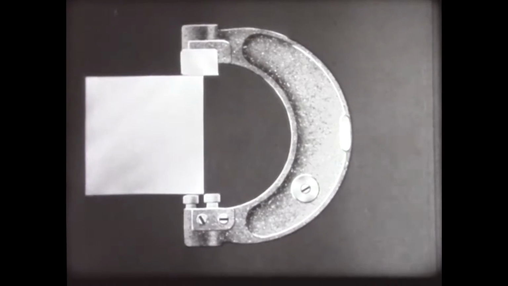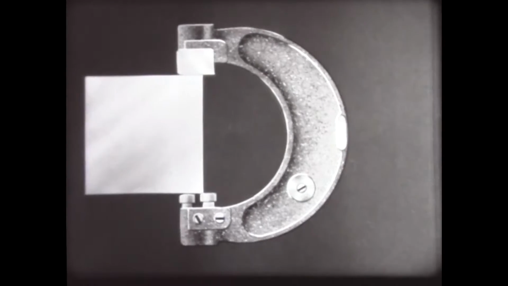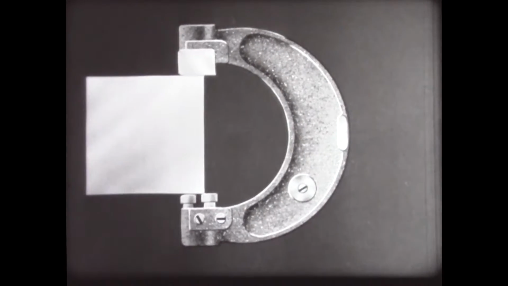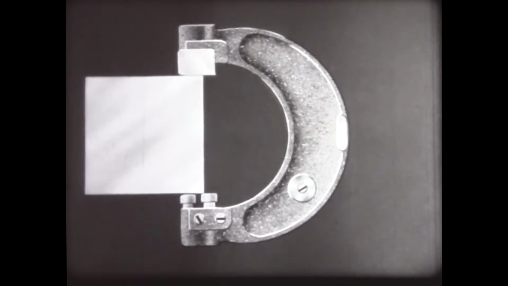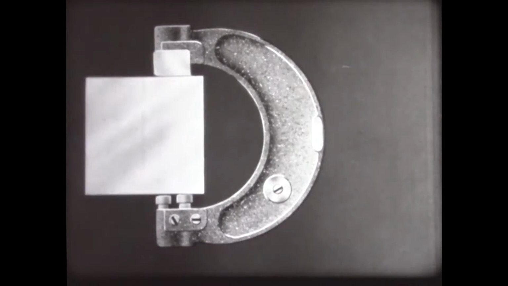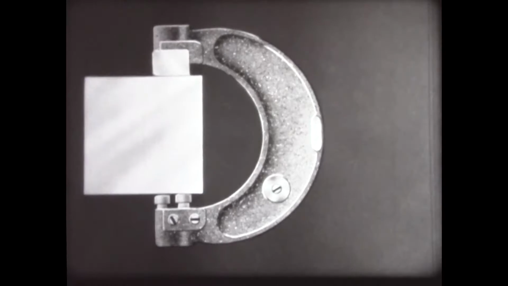Only a light hand pressure should be used. If the work is between the limits set up in the gauge, the not go button will not pass the work. However, if the work is undersized, the not go button will slide by. This usually indicates that the work must be scrapped.